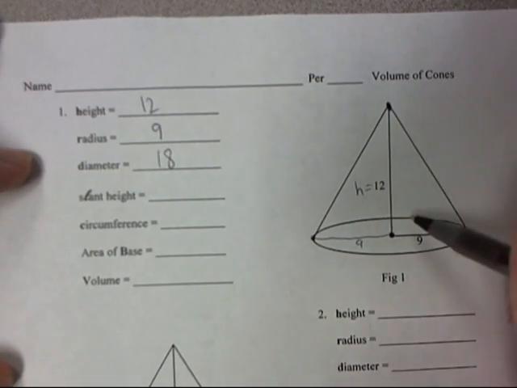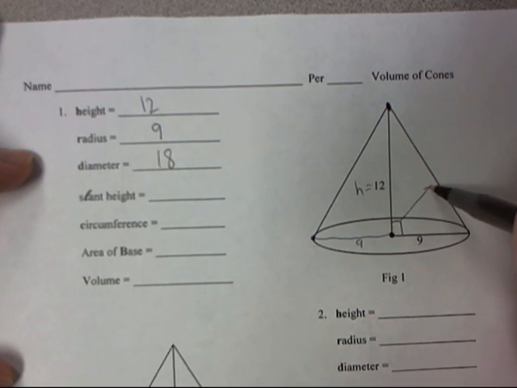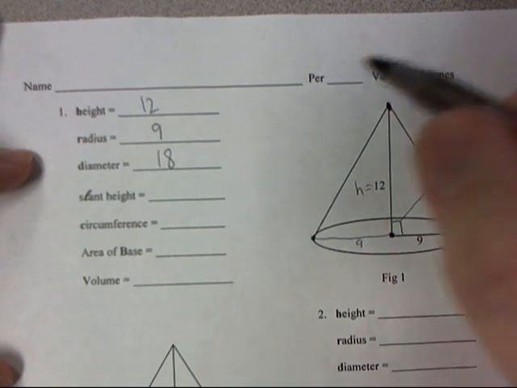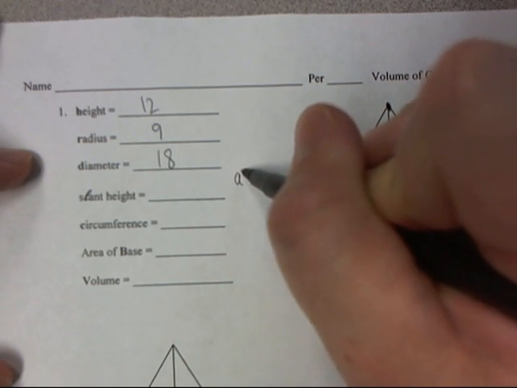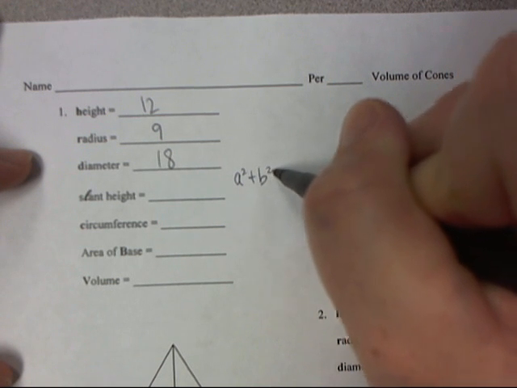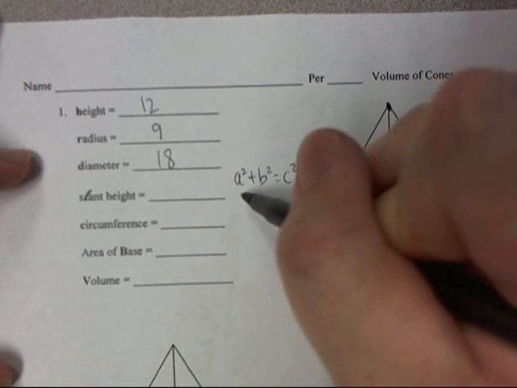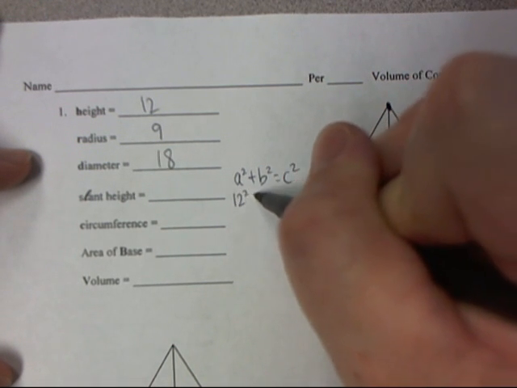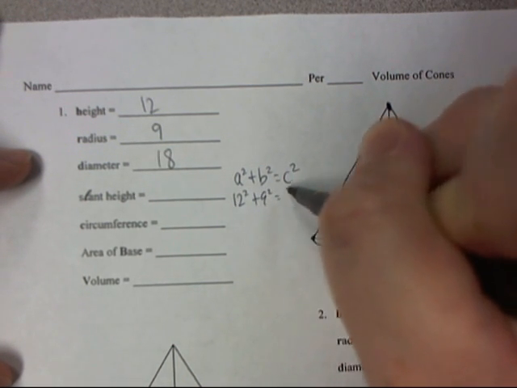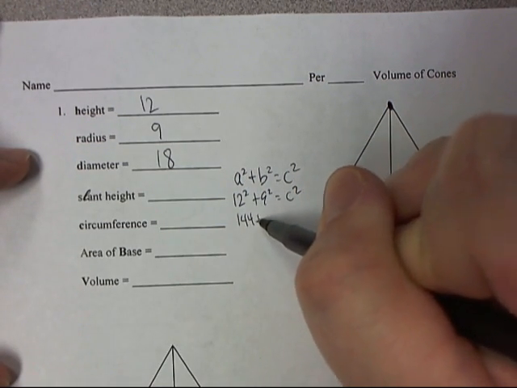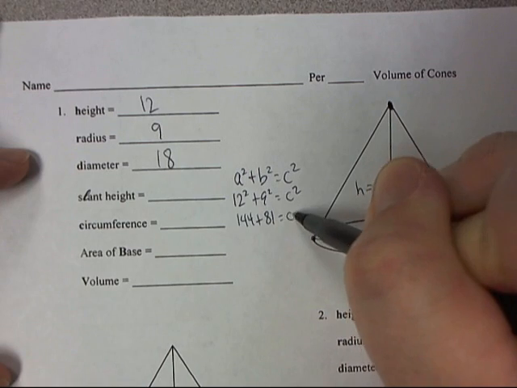Slant height. To find the slant height, you use the Pythagorean theorem. The slant height is measurement C in the Pythagorean theorem, a squared plus b squared equals c squared. So 12 and 9 would be the leg measurements. 12 squared is 144. 9 squared is 81.